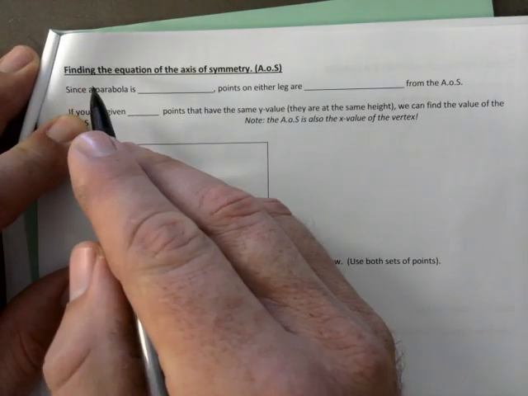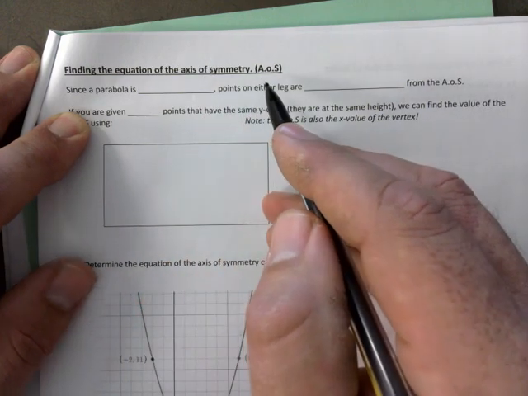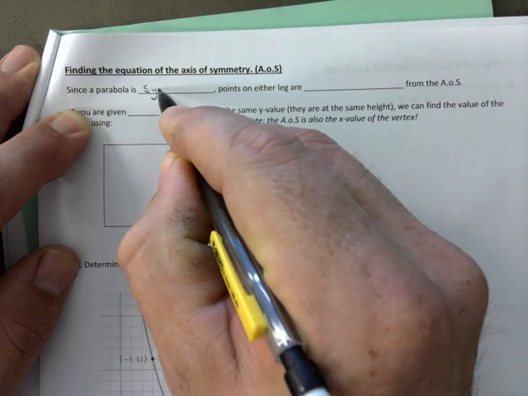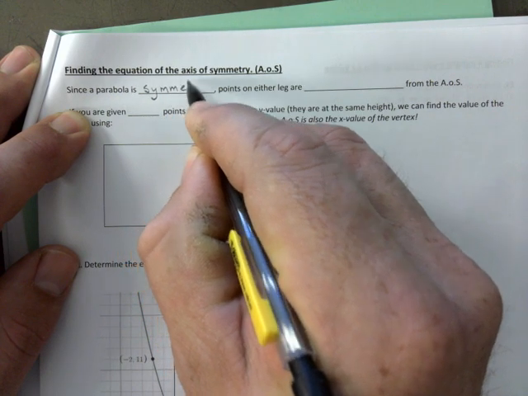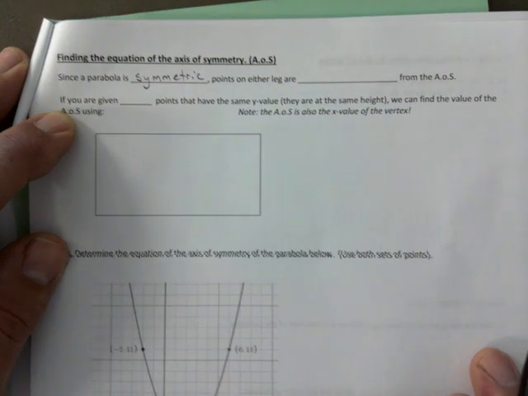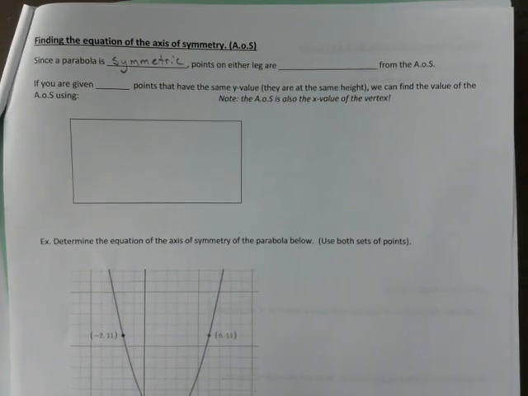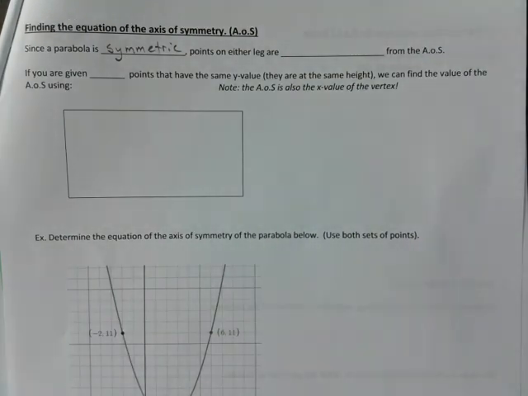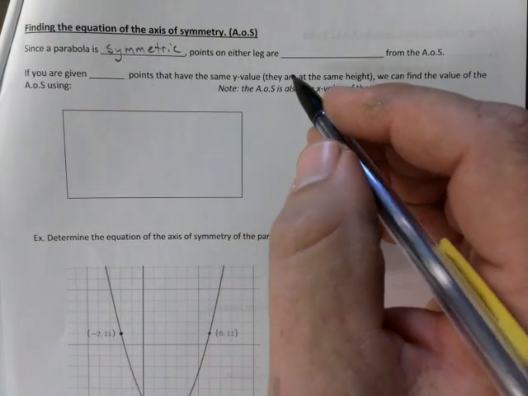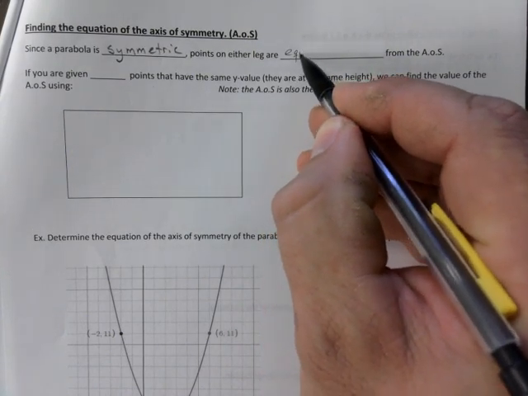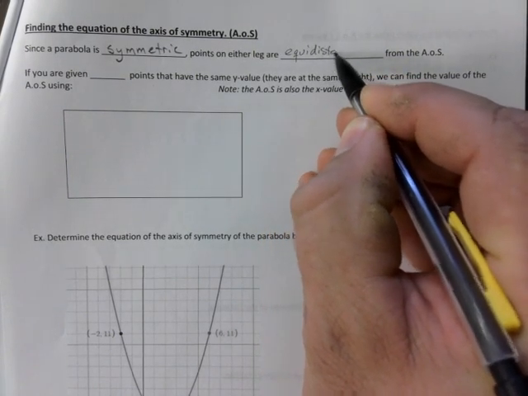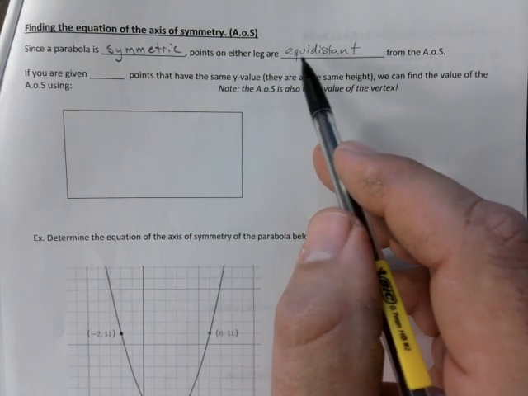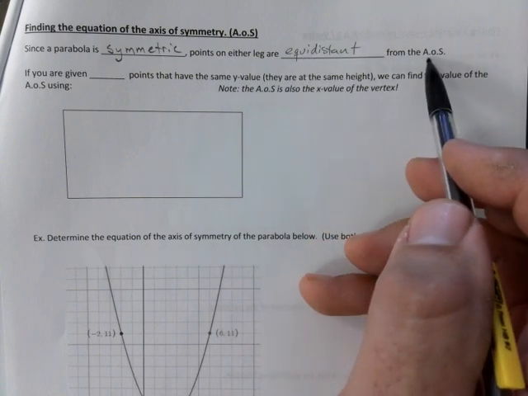Okay. Finding the equation of the axis of symmetry. Since the parabola is symmetric, that's small, right? I can't zoom in more, sorry. That's all I've got there. Since the parabola is symmetric, points on either leg are equidistant. They have the same distance from the middle, right? From the axis of symmetry.